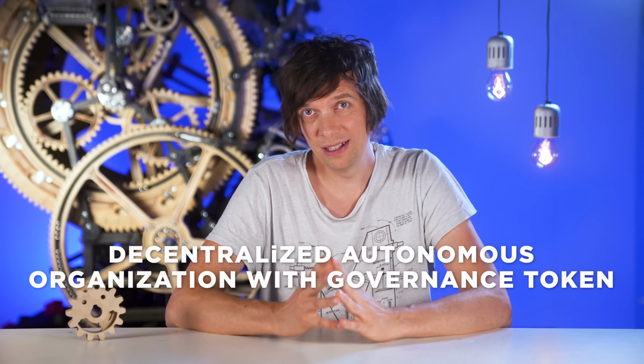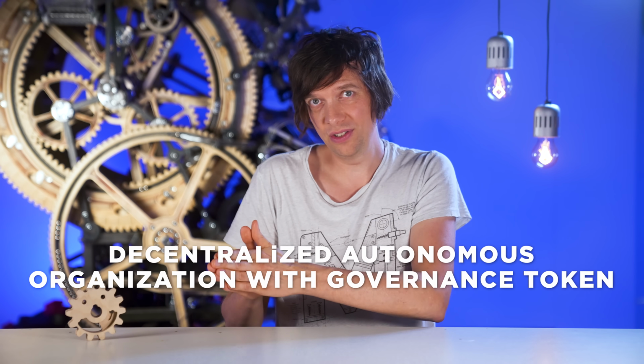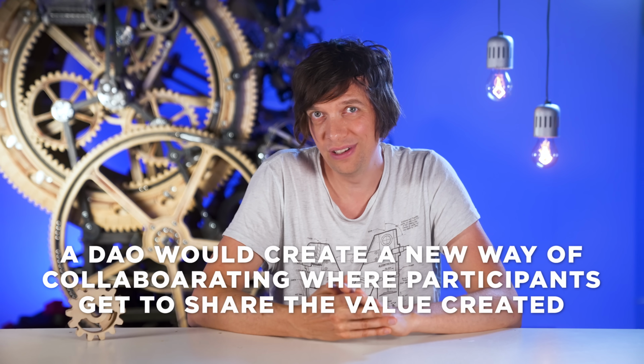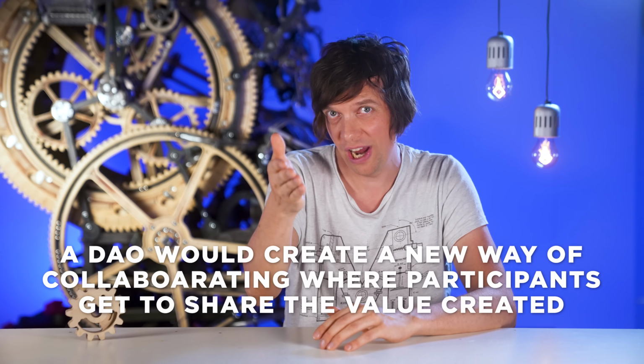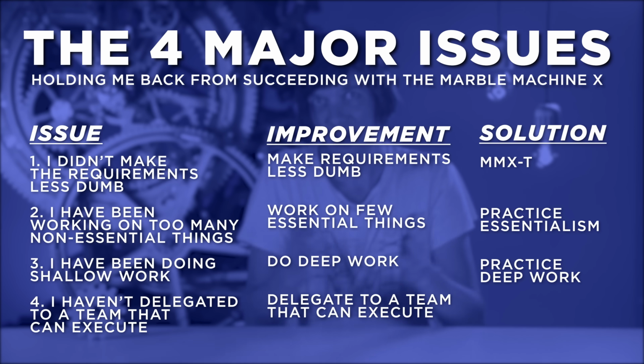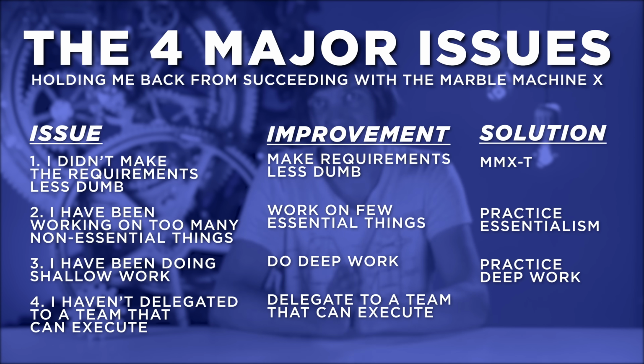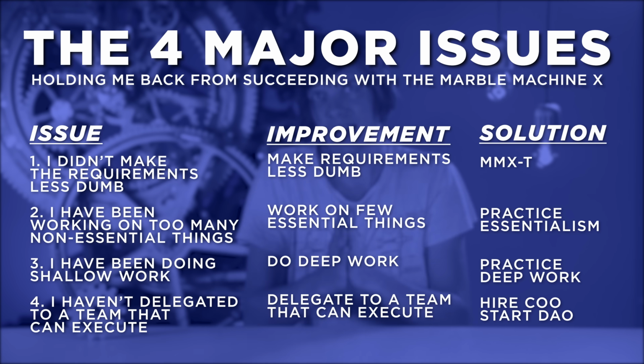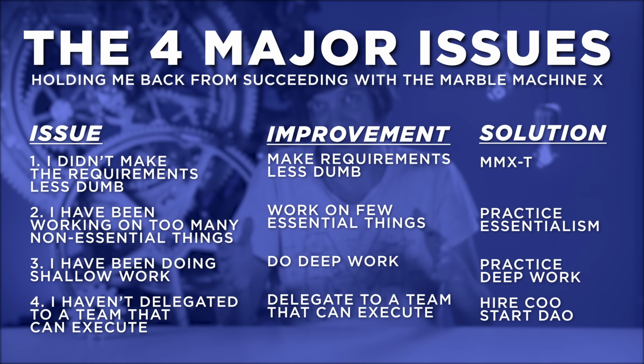The second idea is to form some kind of decentralized autonomous organization with a governance token. I think this could be extremely suitable for the MMXT project. A DAO would create a new way of collaborating where participants get to share the value created. So the solution for issue number 4 is to first hire a COO and then later potentially also create a DAO. This is my vision. This is the directional progress I want to pursue. Every step I can take in this direction will be a great improvement.